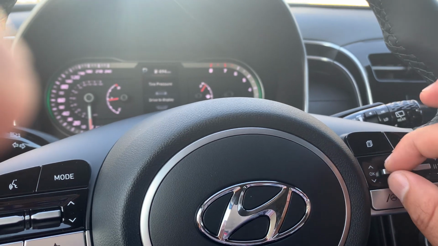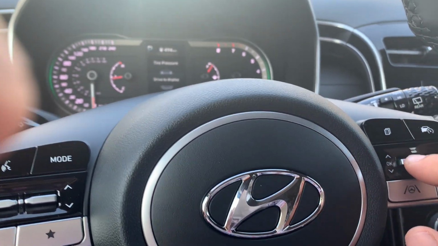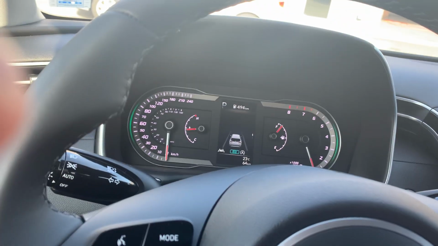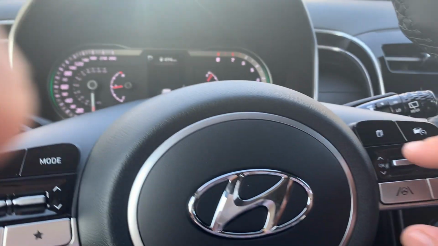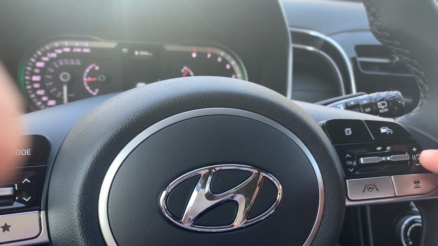One other thing, I'll explain where this takes you, okay? This takes you through the menu, like I said, that's showing here, changing here. That's for the menu button. Yeah, so that's cruise control.